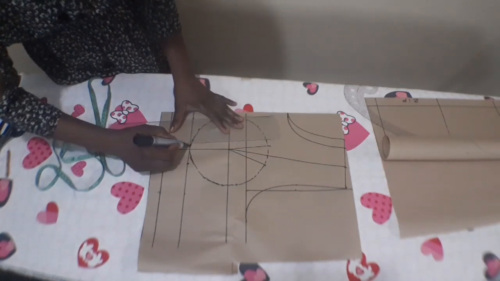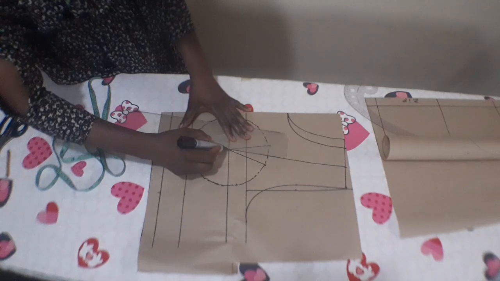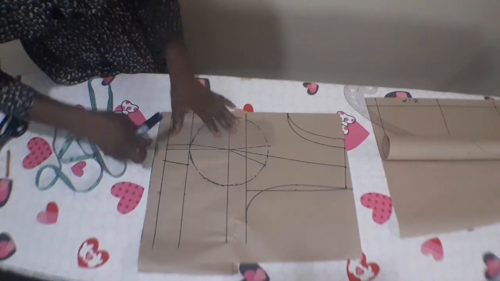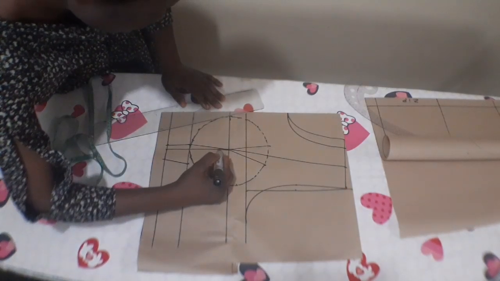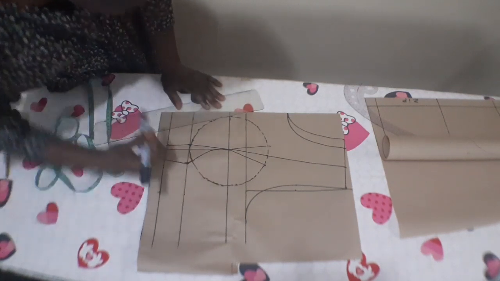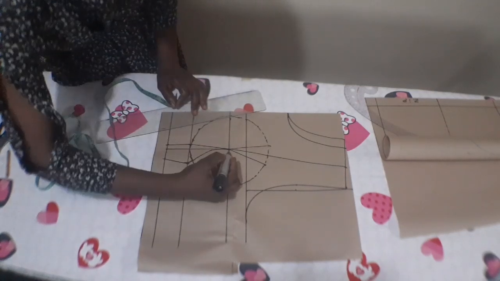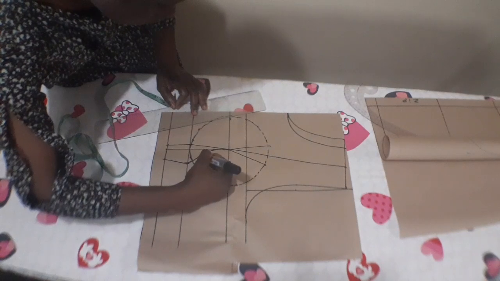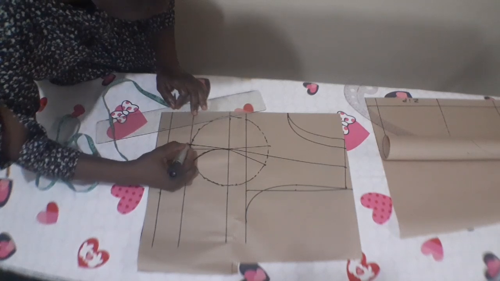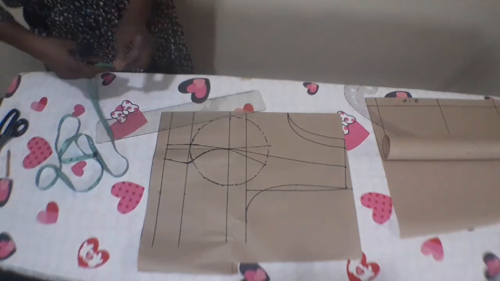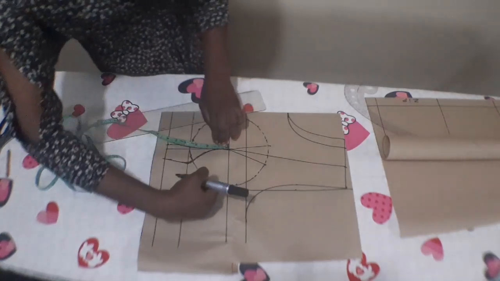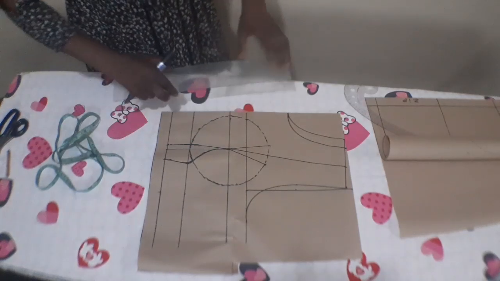So my waist, then I'm going to use my free hand to mark this place out because I don't want any sharp edges. So this place to blend it out, or better still, you can come down by 1 inch from your bust point before drafting it out. That's just it for the dart.